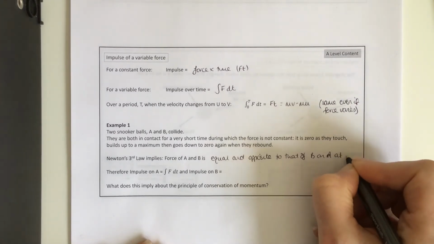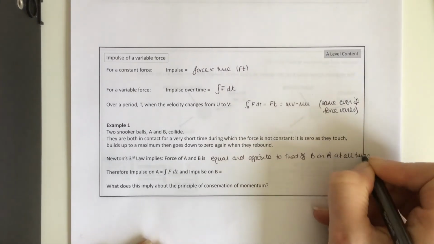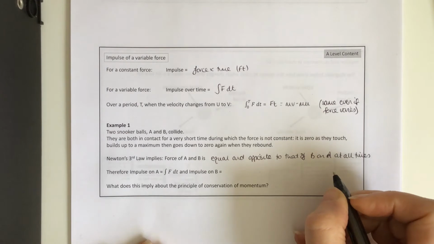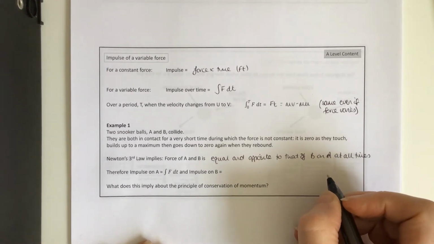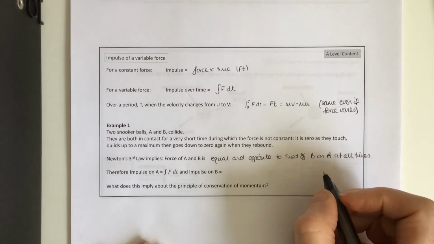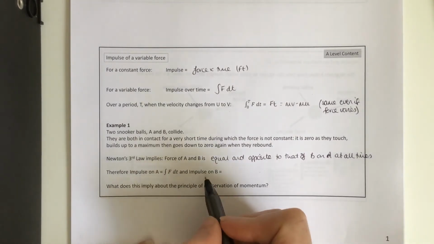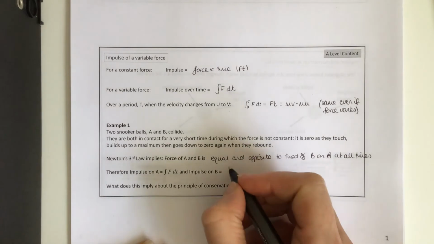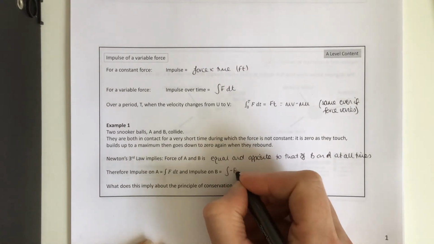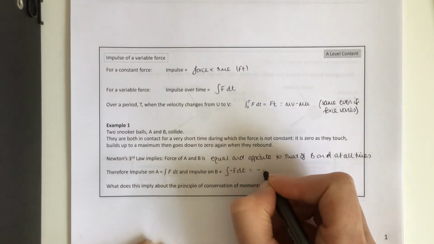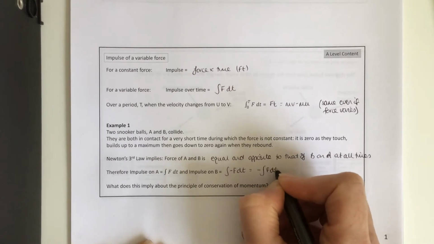So all the time, the force of A on B is equal to the force of B on A. They're equal and opposite. So if we think about that in terms of impulse, the impulse of A is the integral of f dt. So the impulse on B, equal and opposite, will be the integral of minus f dt, which is just minus the integral of f dt.